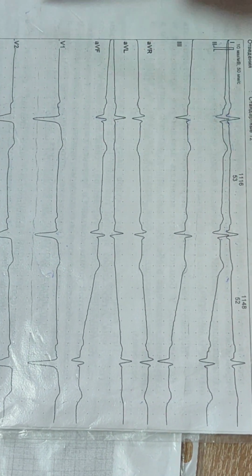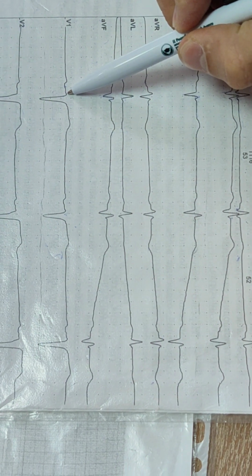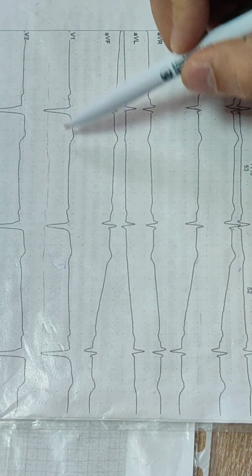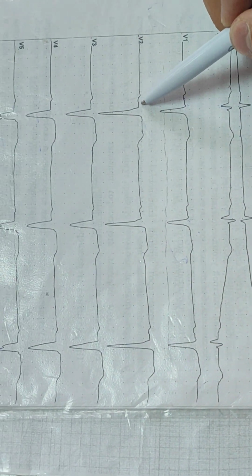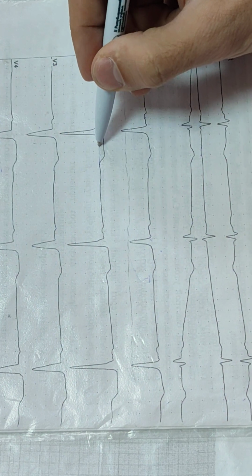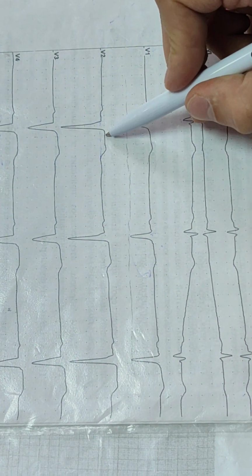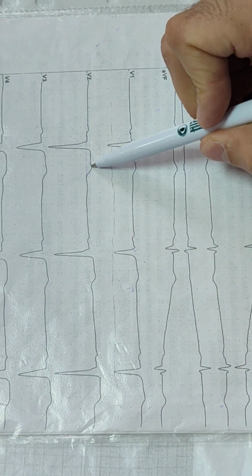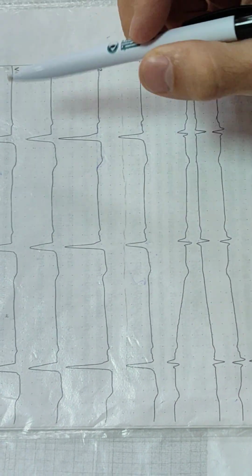Next. AVL negative T. V1, small R wave, S wave. ST segment and T waves are normal. V2, no R wave, it is QS wave. ST segment is a little bit elevated. 2 millimeters is enough to conclude ischemia. T wave is biphasic.